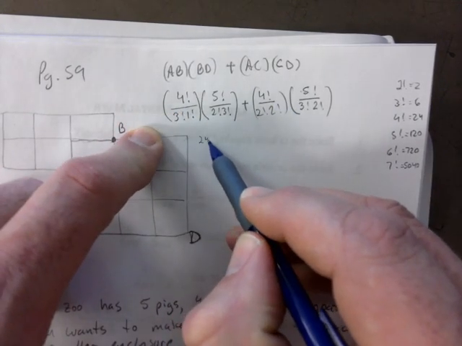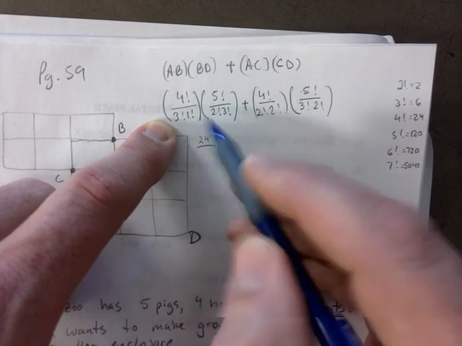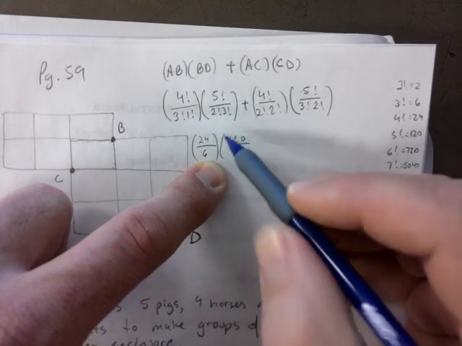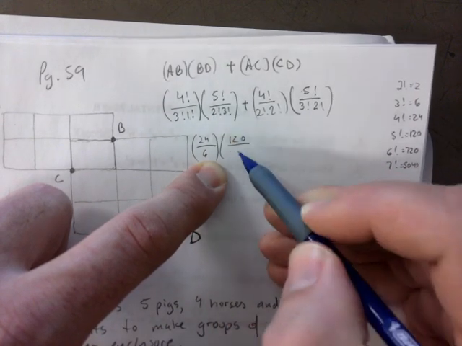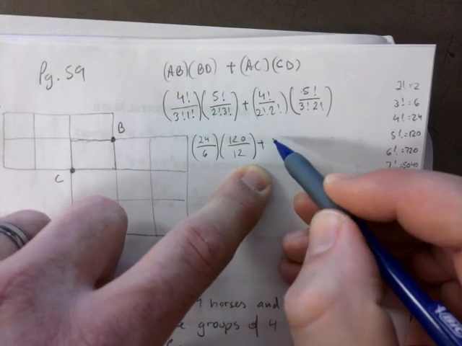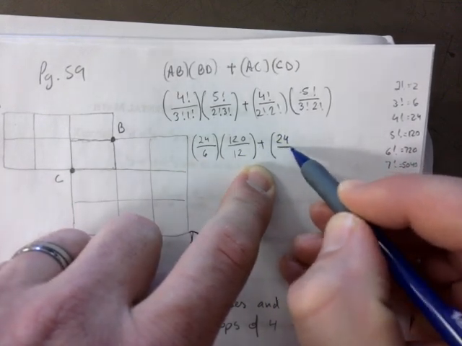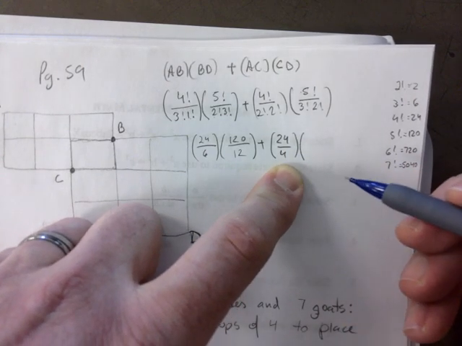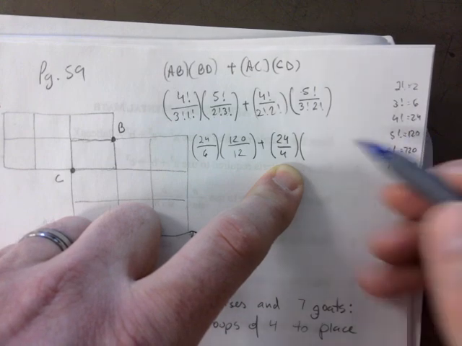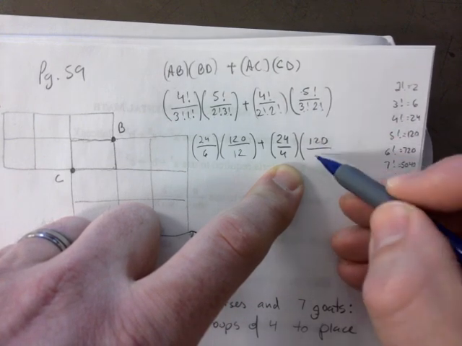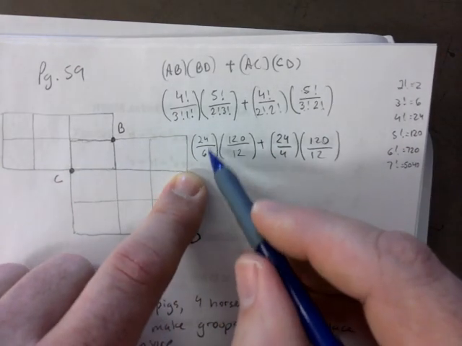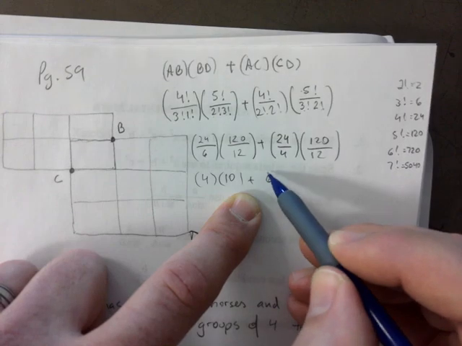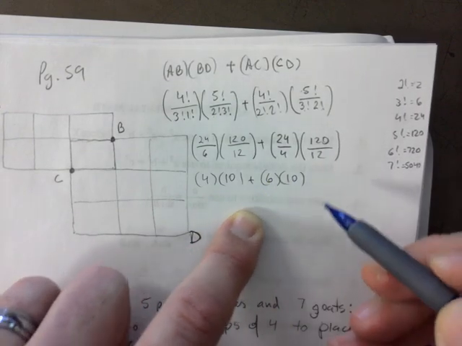Anyway, so 24 divided by, this is 6. 6 times 1 is just 6. This is 120 over, this is 2 times 6, which is 12, right? Or, you've got 24 over 2 times 2, which is just 4. You shouldn't get decimals. If you get decimals, check, right? 5 factorial is 120, and then it's 6 times 2, which is 12. So this is 4 times 10 plus 6 times 10. Hey, looks like it's 100.